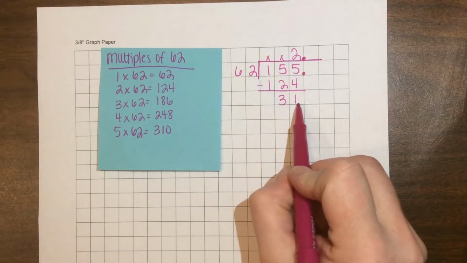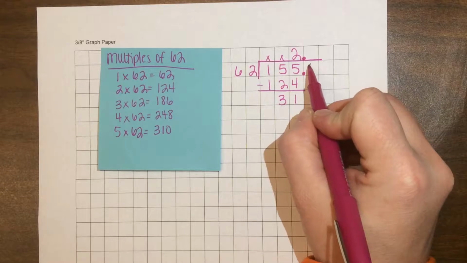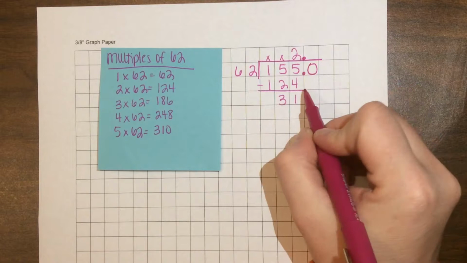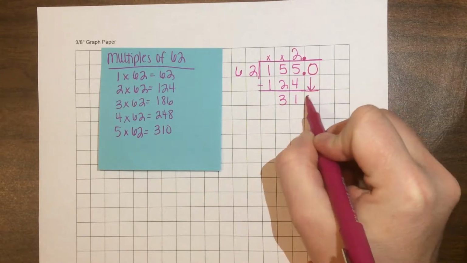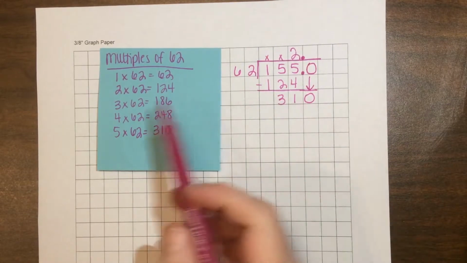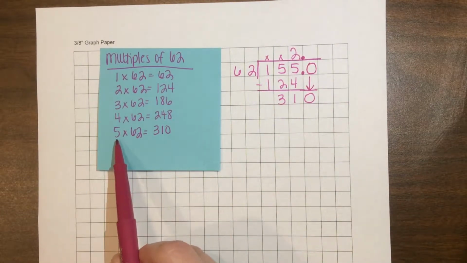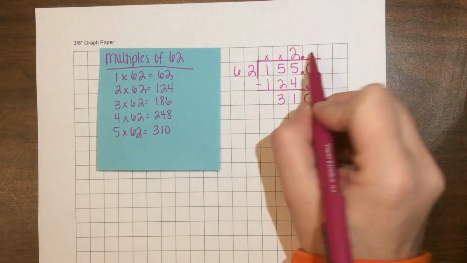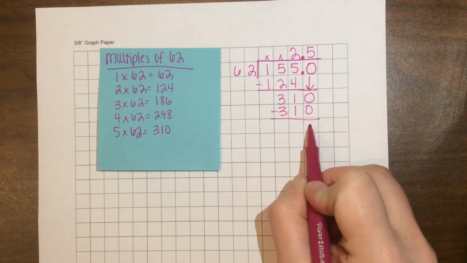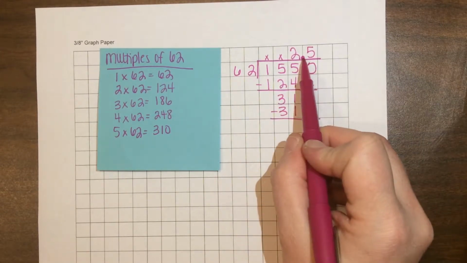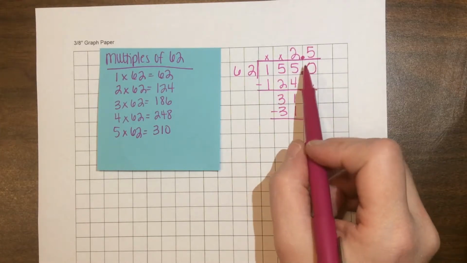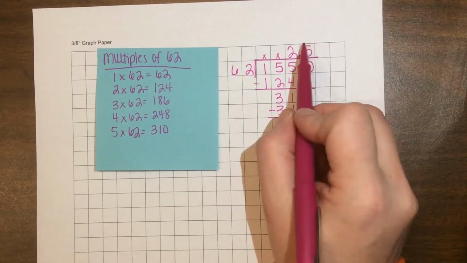Because 62 can't go into 31, we can add a 0 to this place value without changing the value of the dividend, which allows us to bring the 0 down and see how many times 62 can go into 310. We know from our multiples table that 62 can go into 310 5 times. And when we multiply, we get 310. And then when we subtract, we can be done. Because our decimal place was properly placed in our quotient, we know the answer is 2.5.